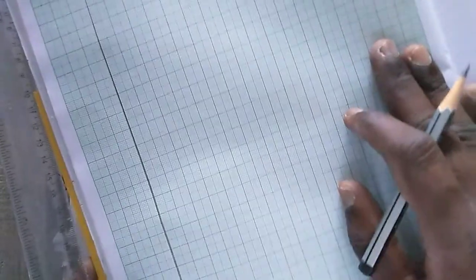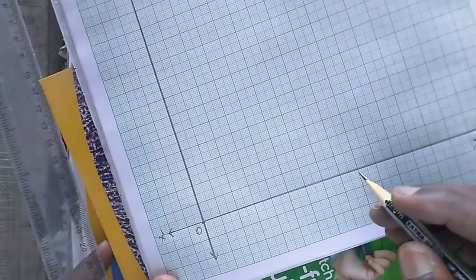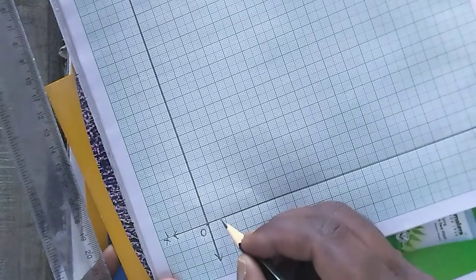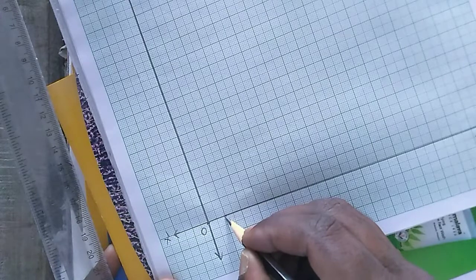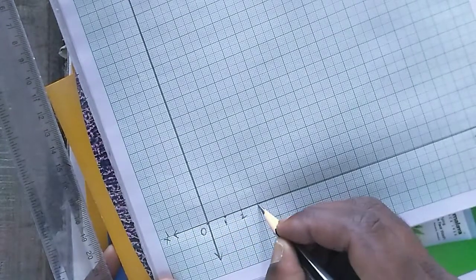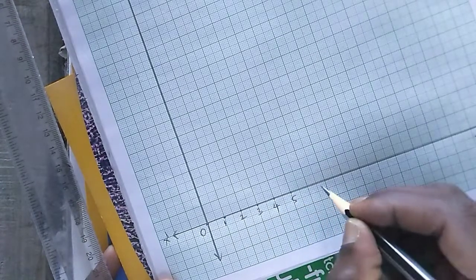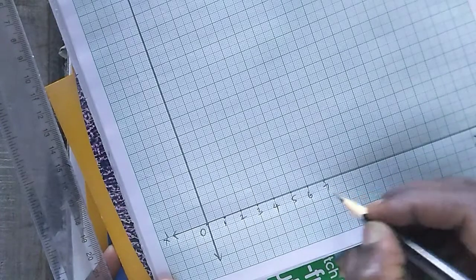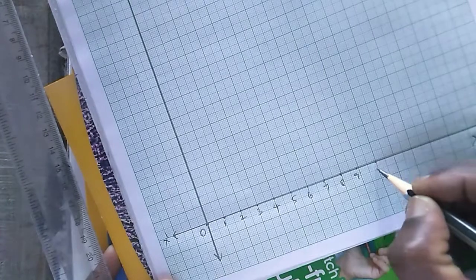Now let's see the first point, what is given: 2, 3. Before we mark the point, we need the numbers on the x-axis and y-axis. So on the x-axis I am marking the numbers. The intersection point of the x-axis and y-axis is the origin. From there, 1, 2, 3, 4, 5, 6, 7, 8, 9, 10.